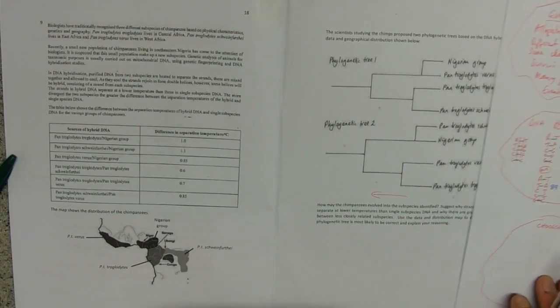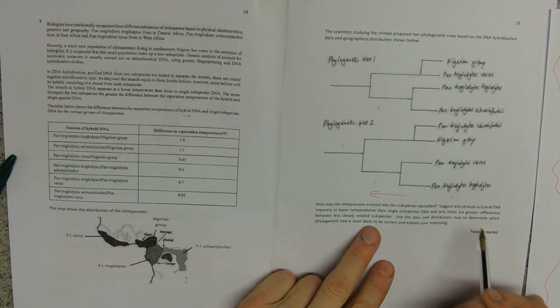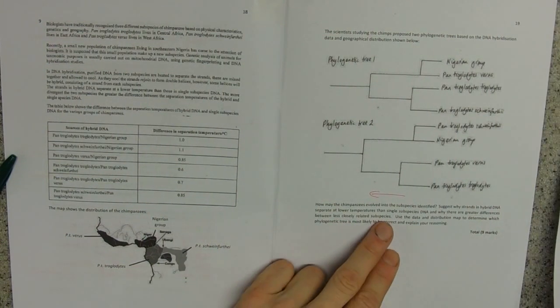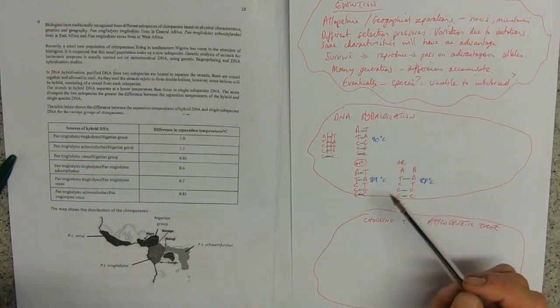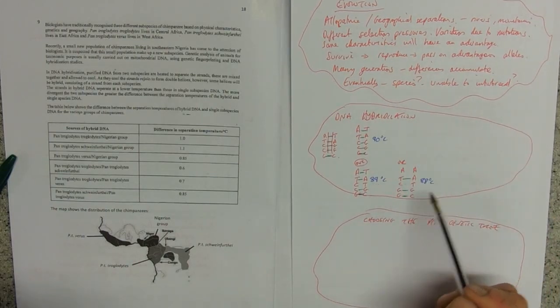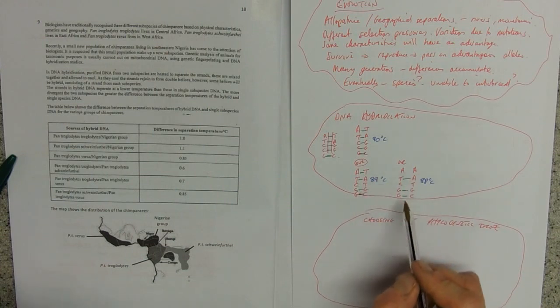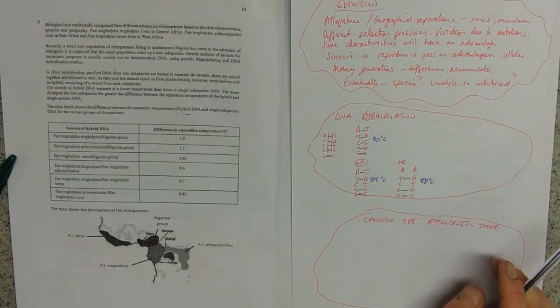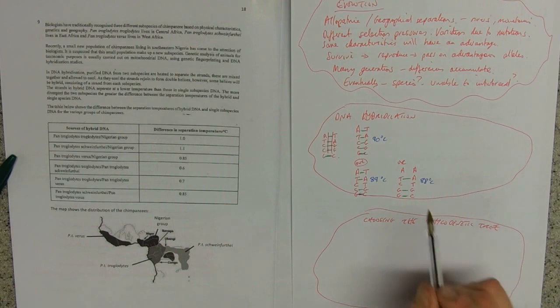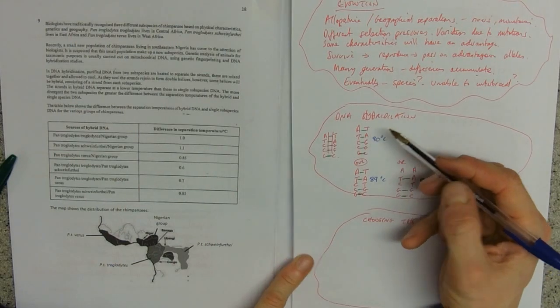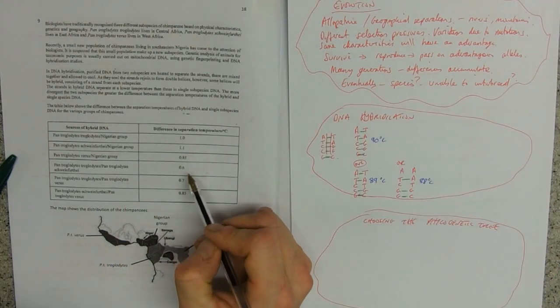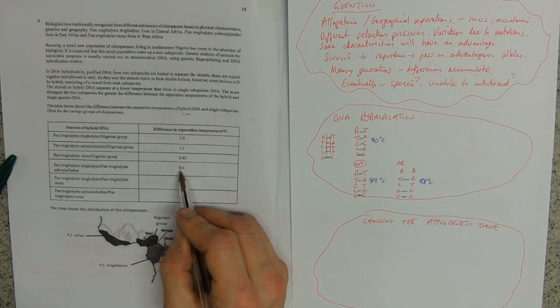So the question is, why are there greater differences between less closely related subspecies? We're explaining the difference between those two, and if there's different subspecies, there's going to be different bases present on the complementary strand, and so it required different heat levels to separate those. So more closely related, closer to the original temperature. So more closely related, there will only be a small difference in the temperature.